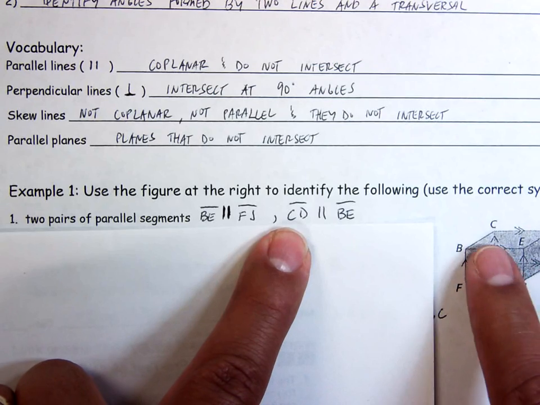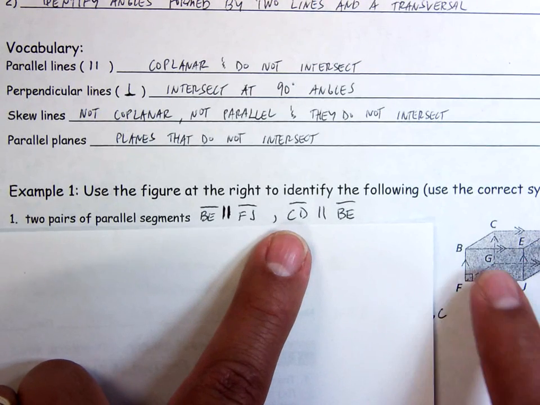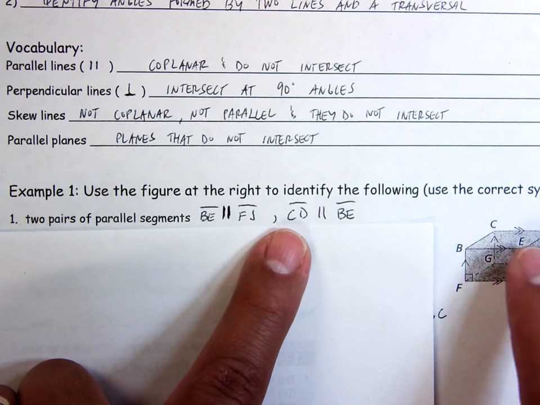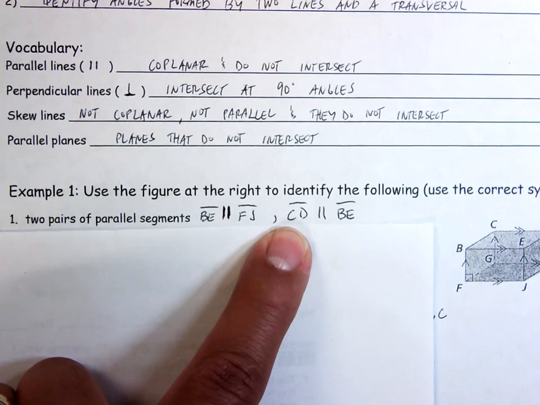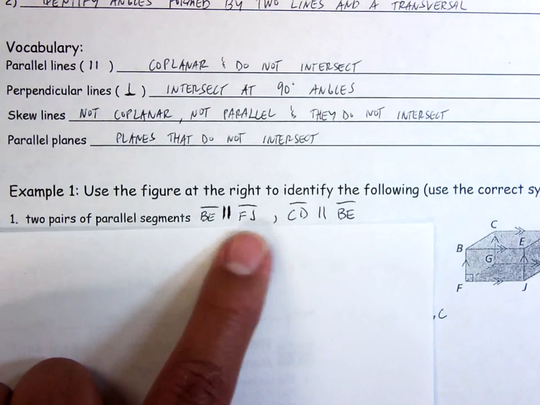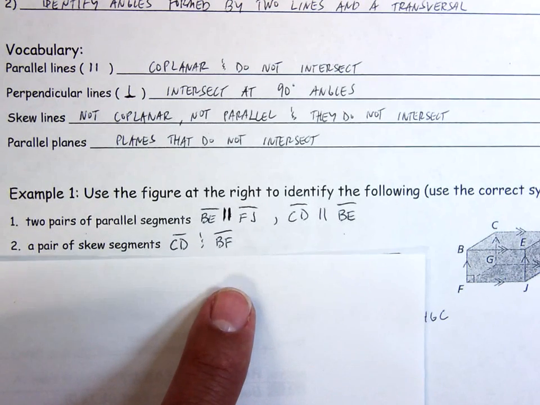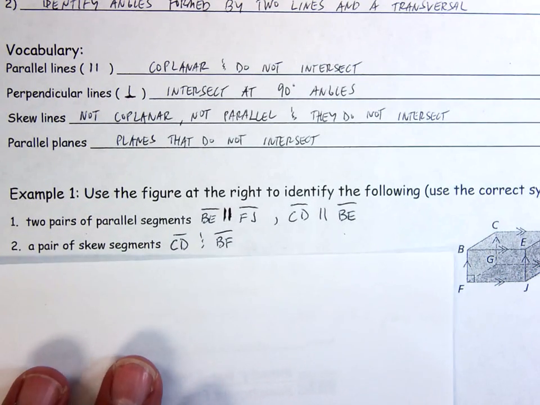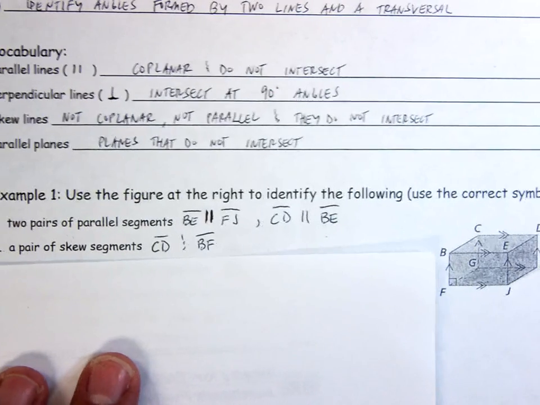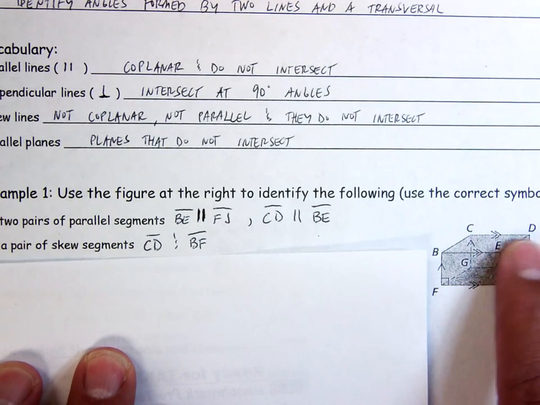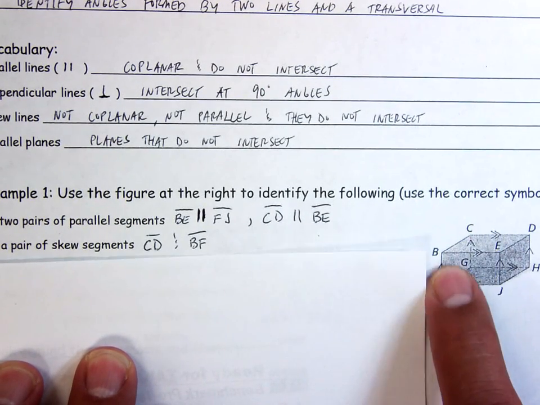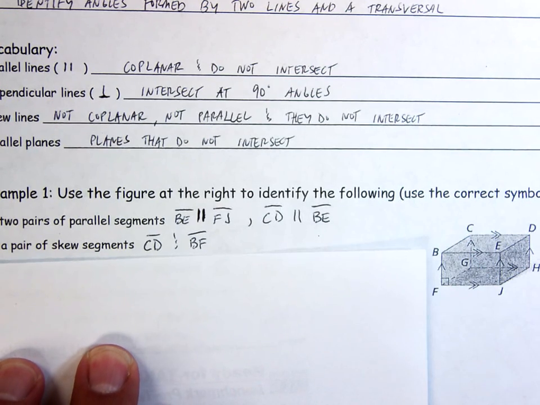CD, right here along the back, and BE along the front. Again, parallel. They lie in the same plane and they do not touch. Next one asks me for a pair of skew segments. That's what I came up with. You can come up with your own. But segment CD is right here along the back, and BF goes up right here in the front. Notice they're never going to touch, but they do not lie in the same plane.